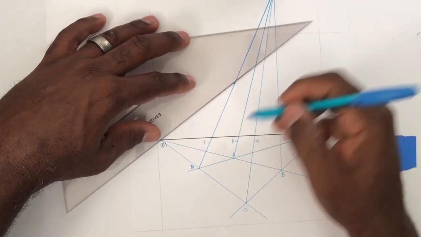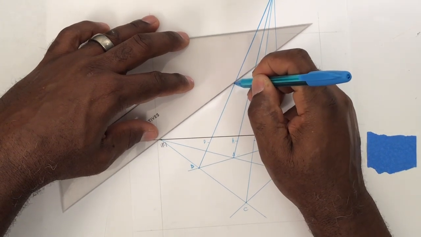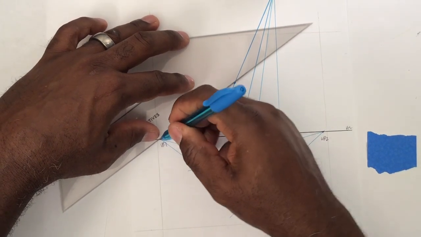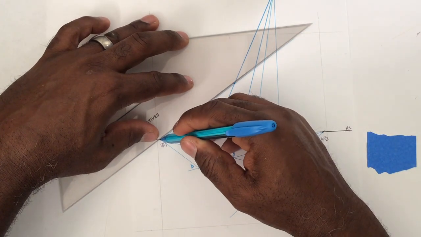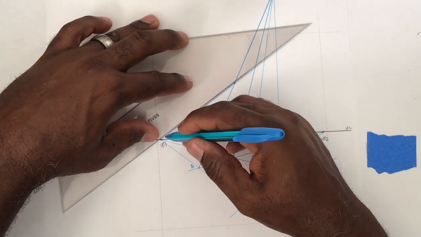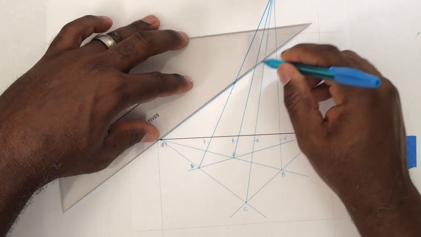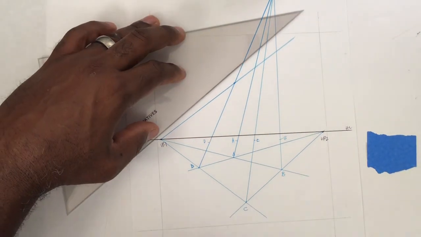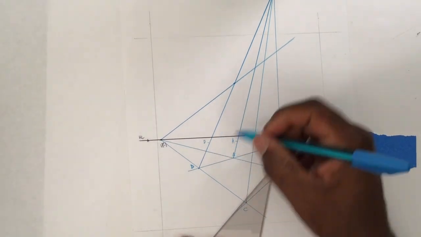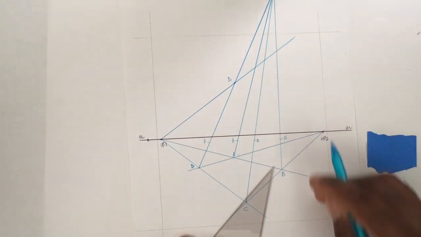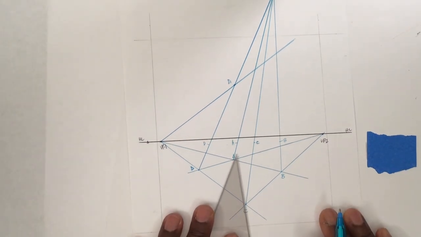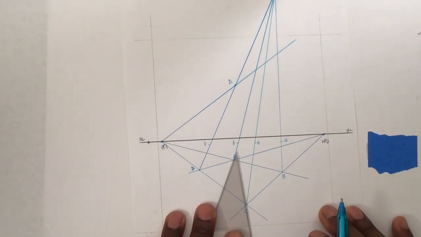So once I establish that, I connect to vanishing point 1, strike a line straight through that point. Do that again. Working with a pen, so I see my mistakes. And that becomes the new D1. Hopefully this is showing up clearly. Let me make sure.